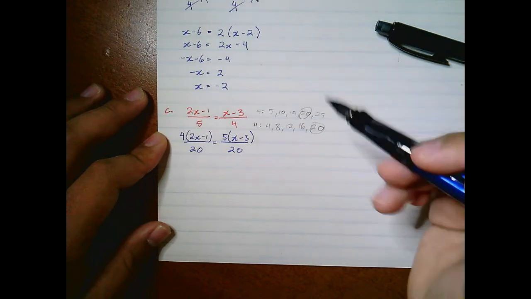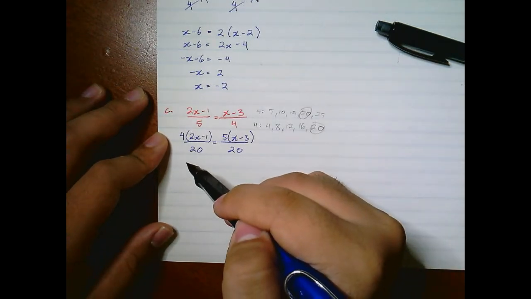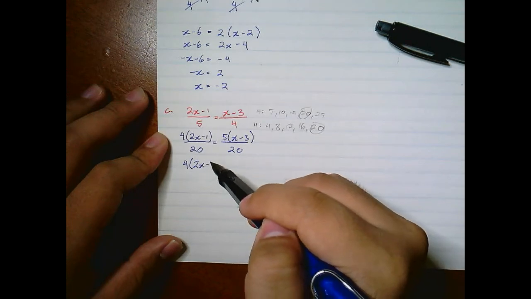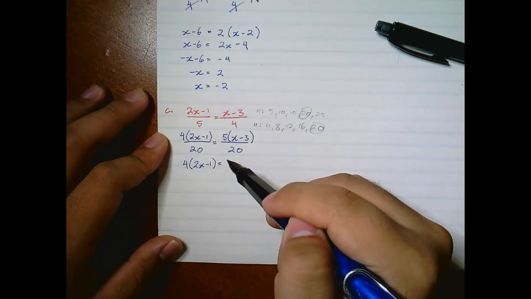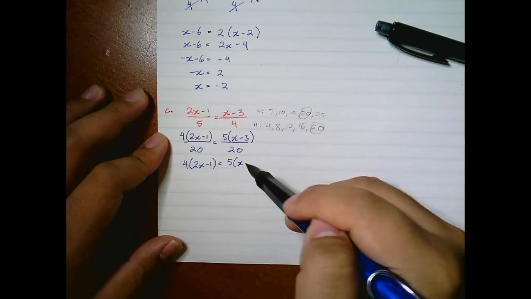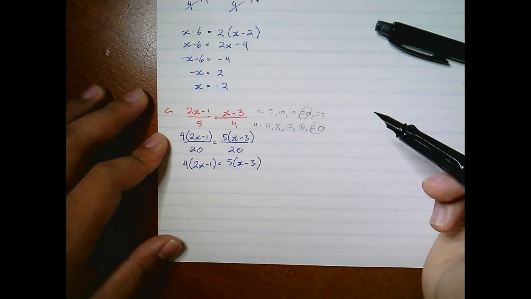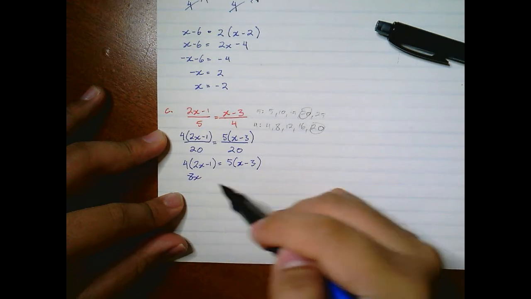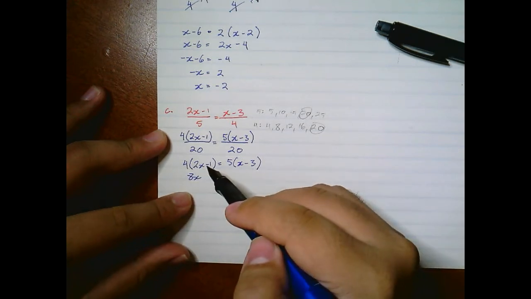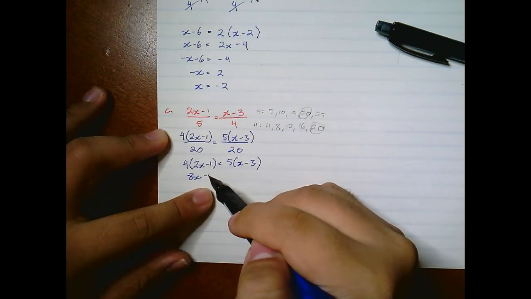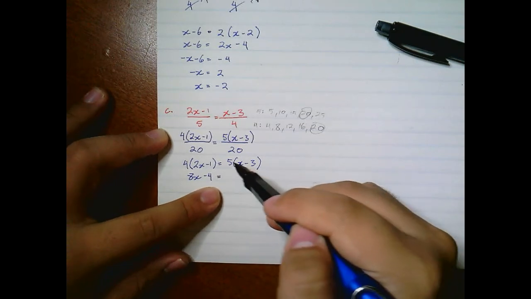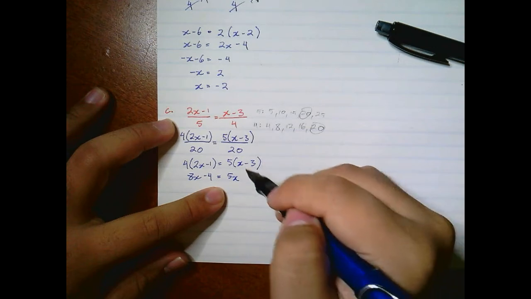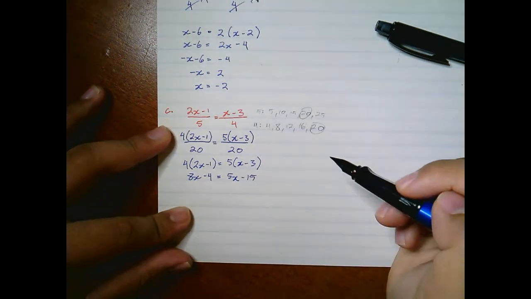Multiplying everything by 20, it'll leave us with just the numerators. So 4(2x - 1) = 5(x - 3). Expanding the brackets, 4 times 2x is 8x. 4 times negative 1 is negative 4. 5 times x is 5x. 5 times negative 3 is negative 15.